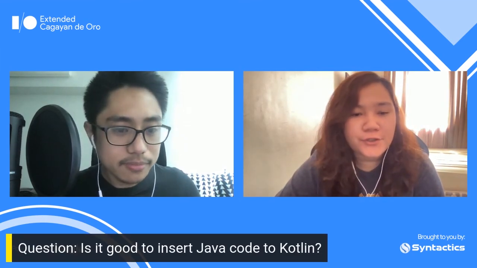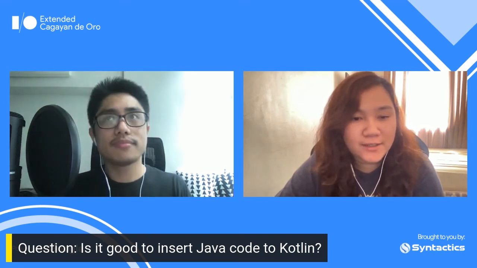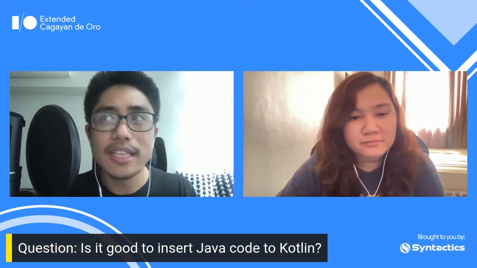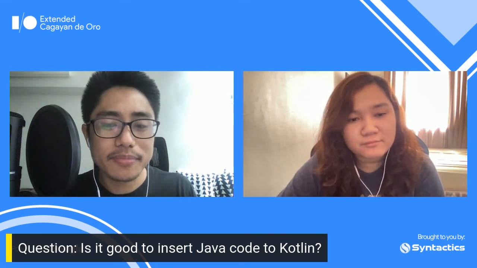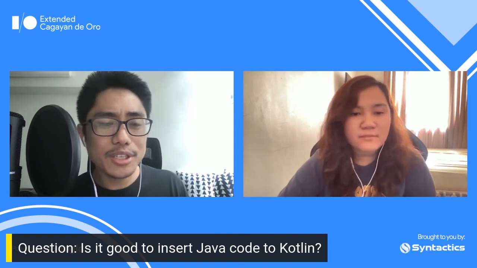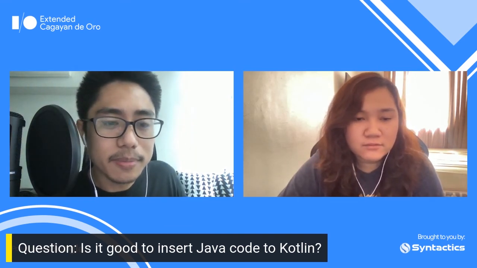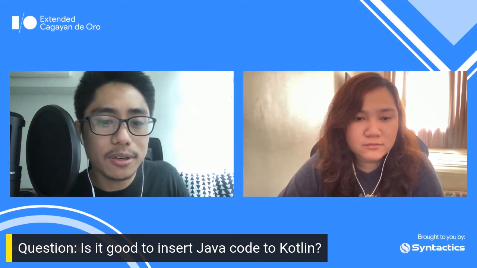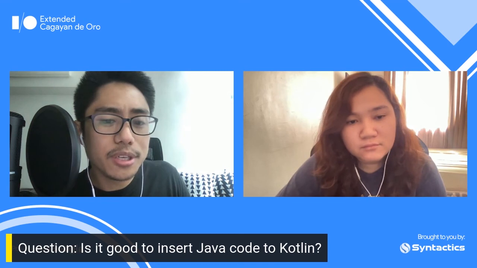First question: is it good to insert Java code into Kotlin? I'm not sure what you mean by inserting Java code into Kotlin. One thing for sure is Kotlin is interoperable with Java, so you can use your Kotlin code in Java, and you can use Java code in Kotlin.